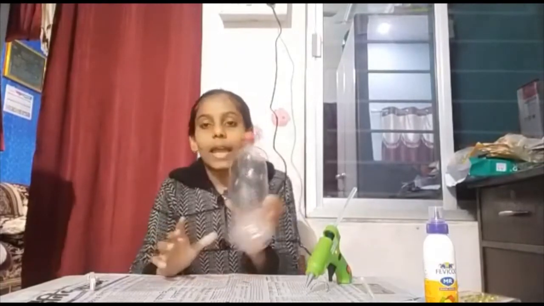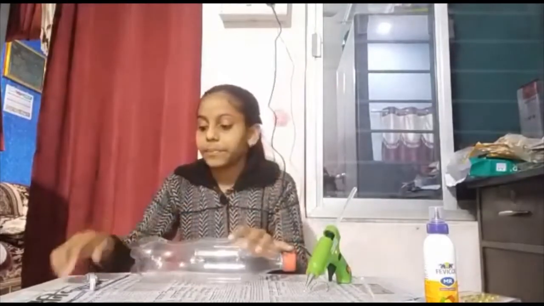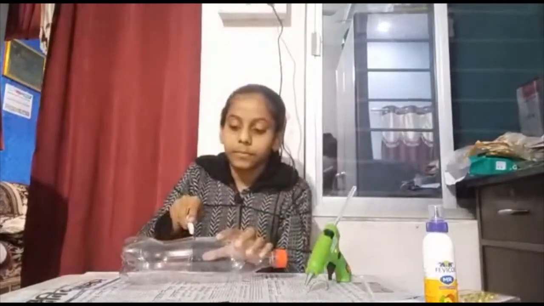Friends, so I am Shifa Tarannum from class 7A and I am doing recycling of a water bottle. So I have one bottle. Now what you have to do is cut it from here. So friends, I have cut this bottle from here.